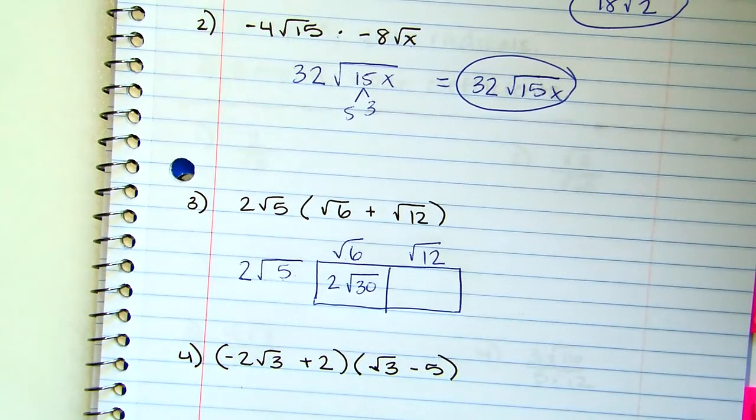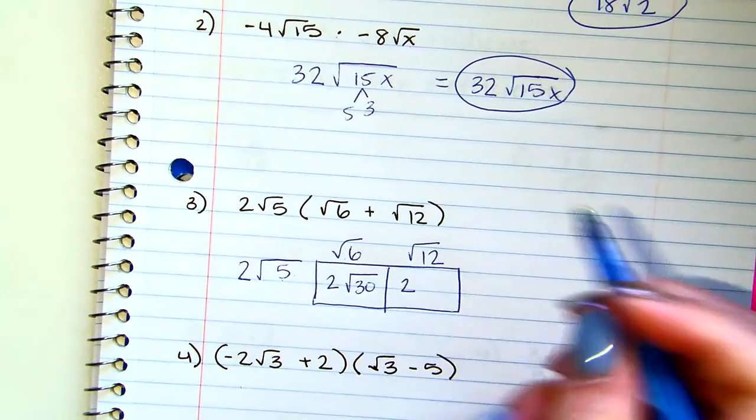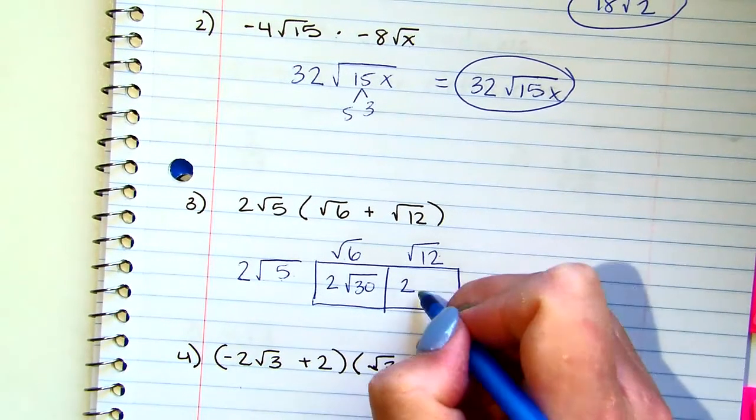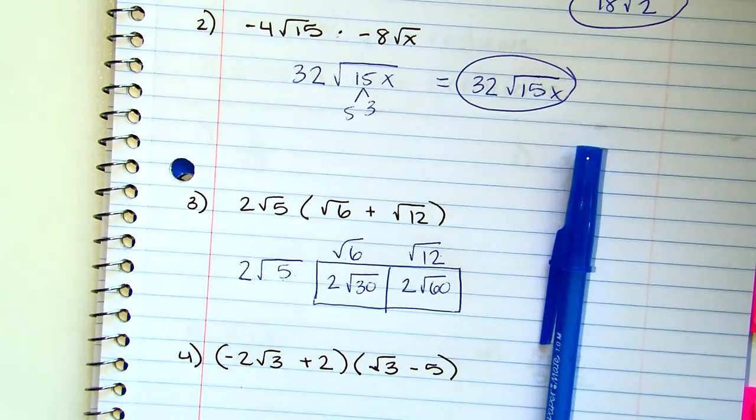Next, I'm going to go 2 times the imaginary 1 in front of my 12, which is 2. And then I'm going to go 5 times 12, which is 60. So what I now have is 2 root 30 and 2 root 60.